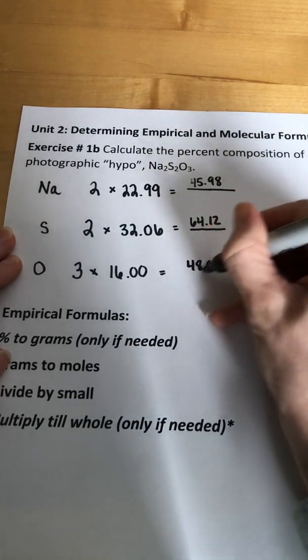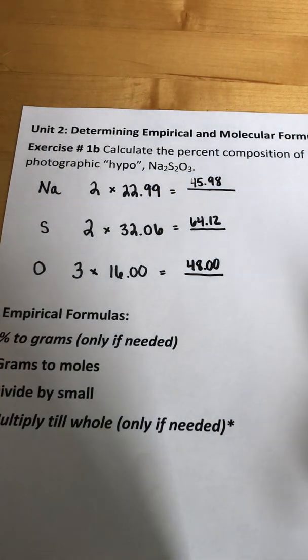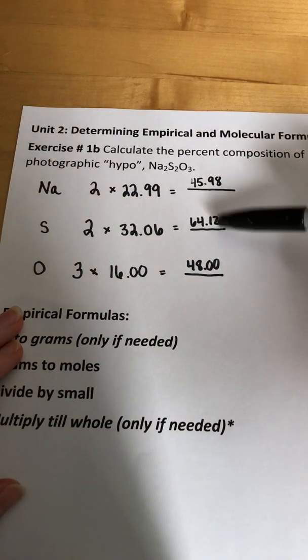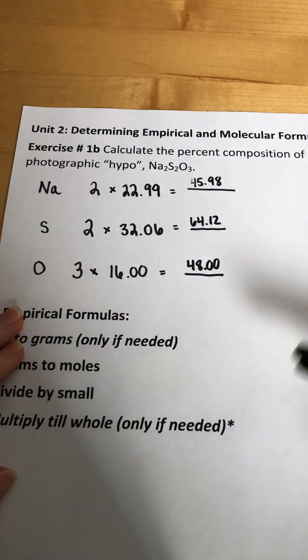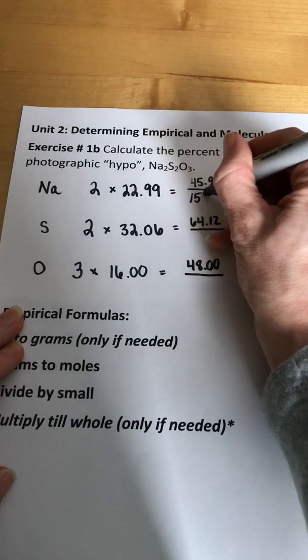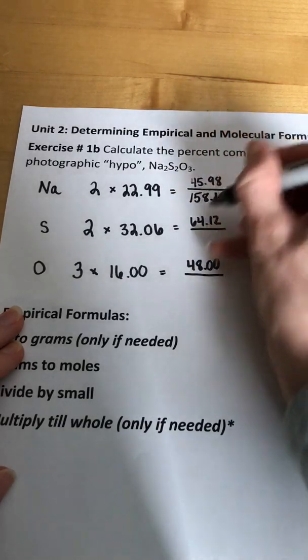Whenever you're calculating percent composition, it's pretty straightforward. You find the mass that each element contributes to the compound and add up all three masses. If we add the sodium's mass, the sulfur's total mass, and the oxygen's total mass, you get the total mass of the entire compound, which is 158.10.